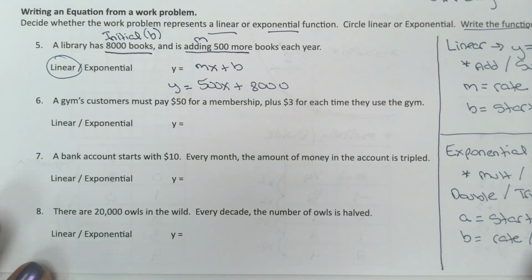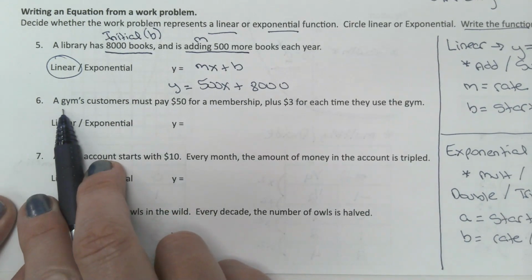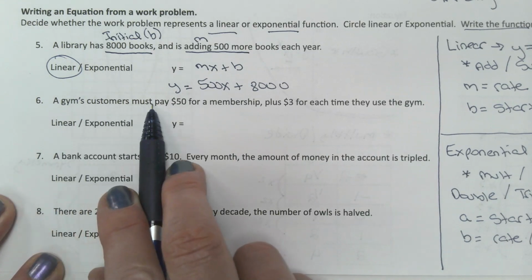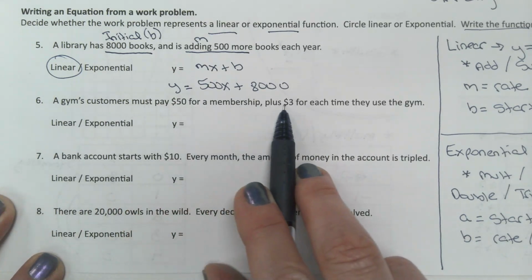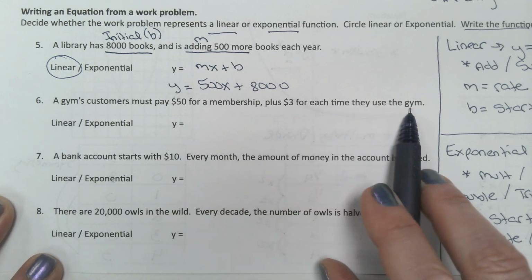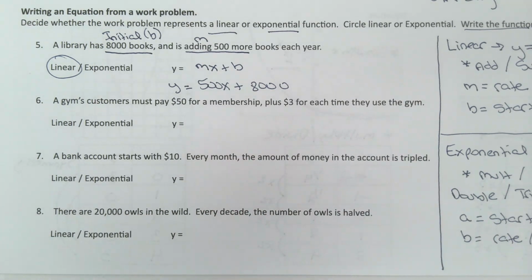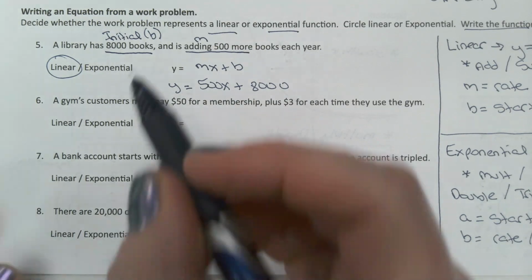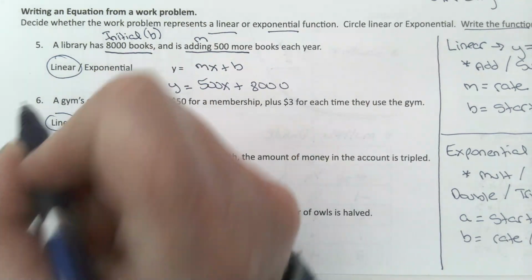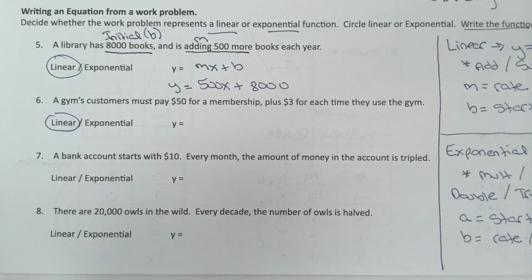Number 6, a gym's customers must pay $50 for a membership plus $3 each time they go to the gym. All right, what words did you see? Do you think this is linear or exponential? This is definitely linear. What words did you read that said this is a linear function?